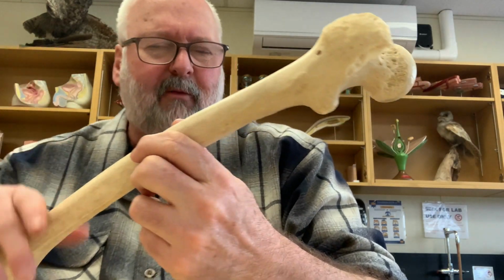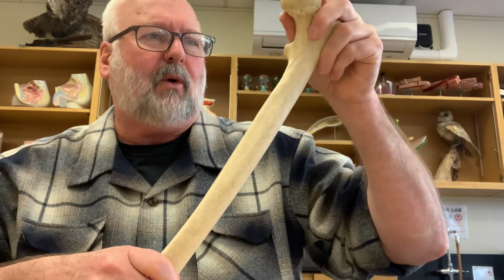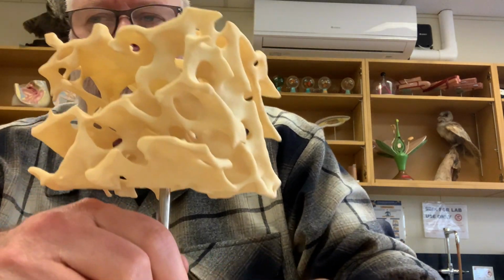So is spongy bone everywhere? No, spongy bone tends to be towards the ends, the two ends. And what does it look like? Well, it looks quite different. Let me bring in this model.